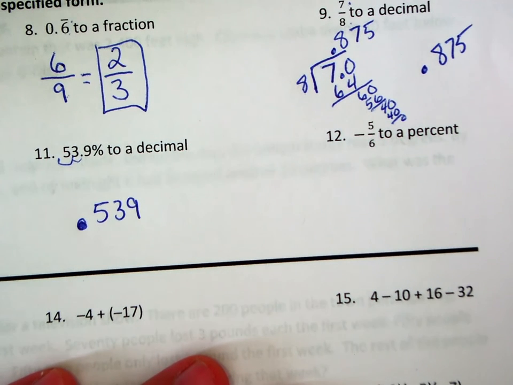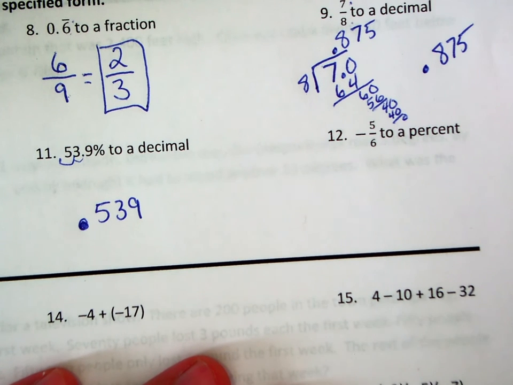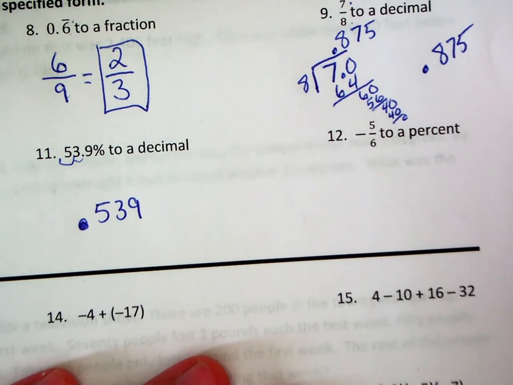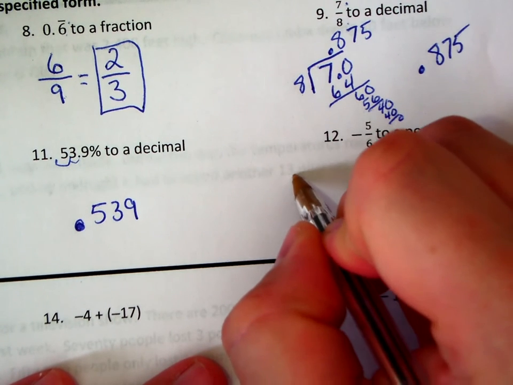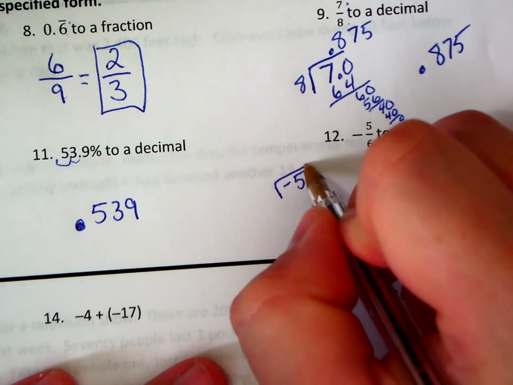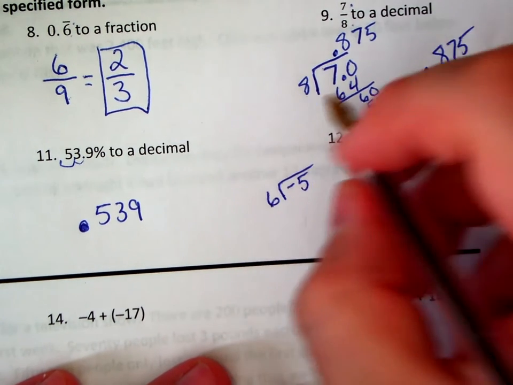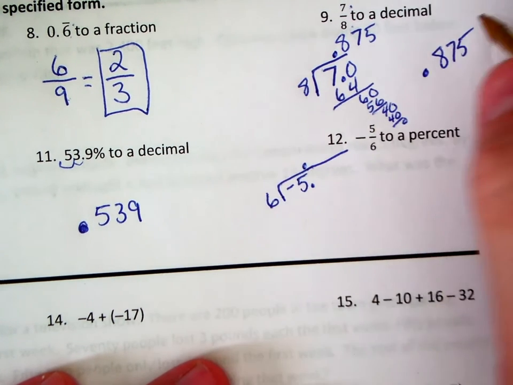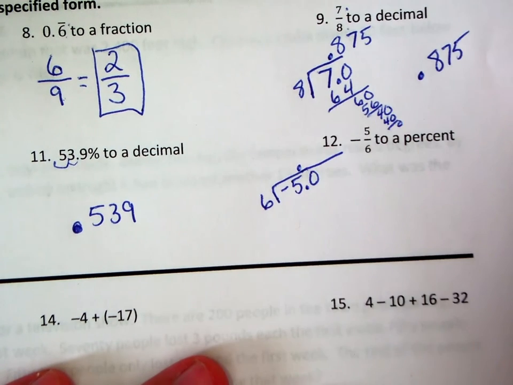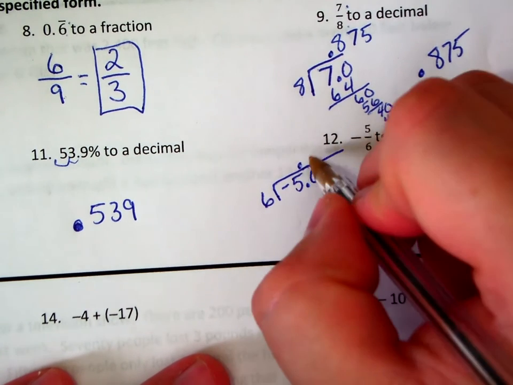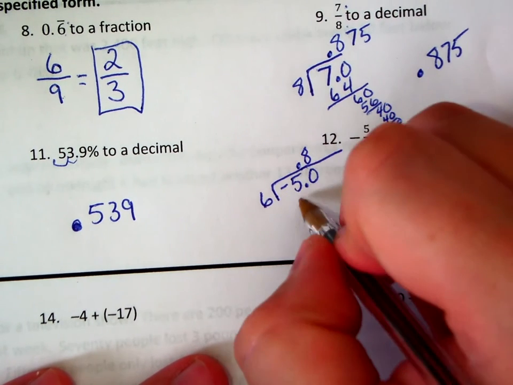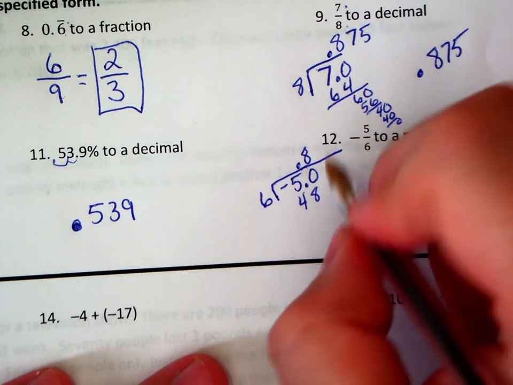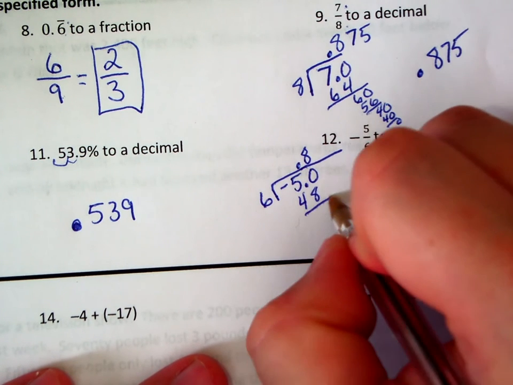Problem number 12, negative 5/6 to a percent. And so for this problem, we'll need to divide so we can get a decimal answer and then change that decimal to a percentage. So beginning, we need to take our numerator, negative 5, divided by 6. And 5 does not go into 6, so again, I'm going to line my decimal place up very carefully. And now 6 will go into 50 8 times. 8 times 6 is 48. And 48 from 50 gives me a remainder of 2.